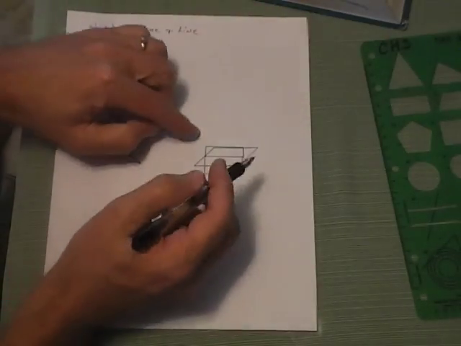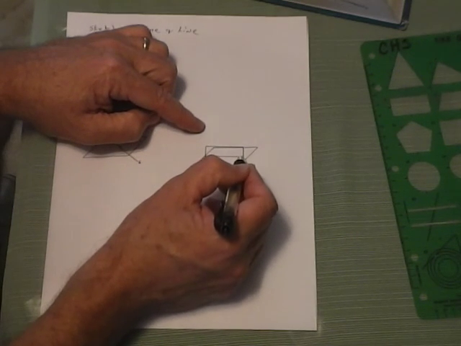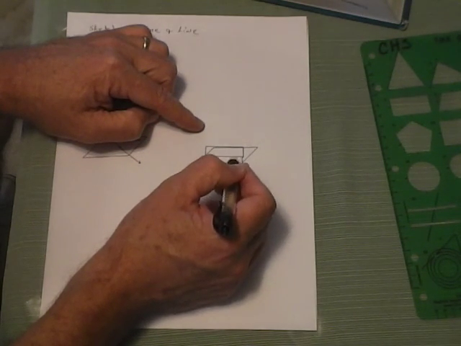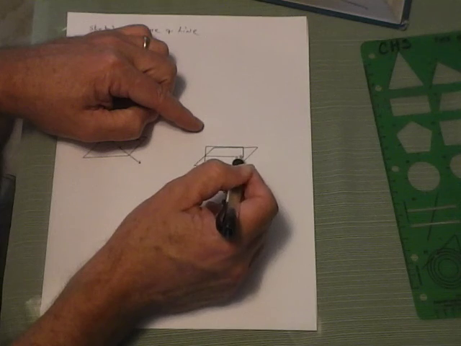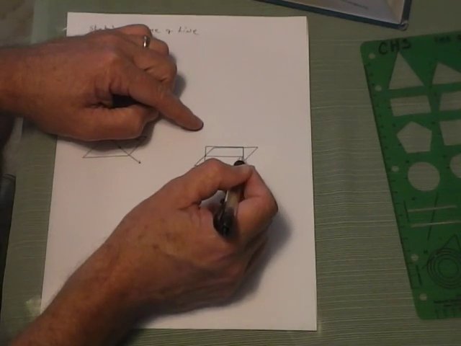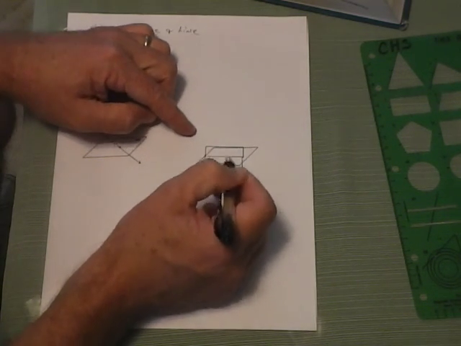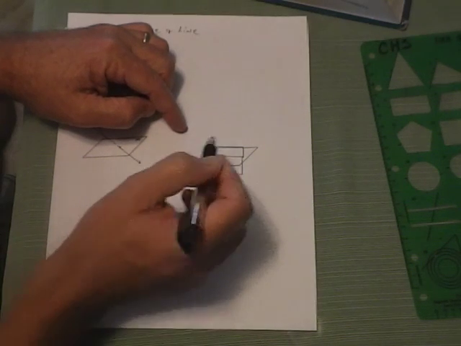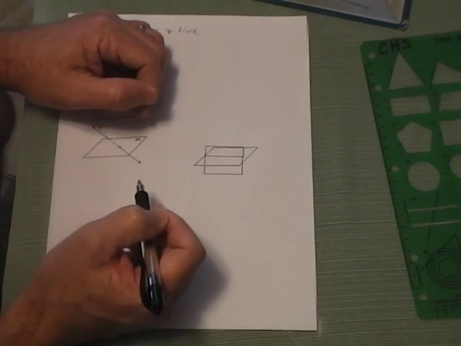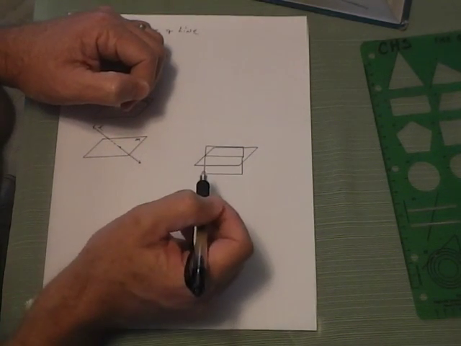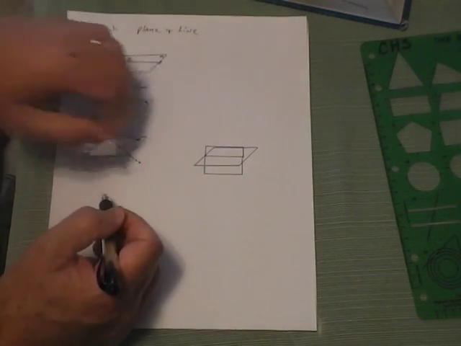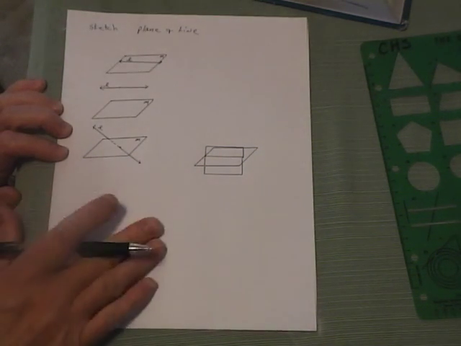It's a little hard to tell, but this is where the two planes intersect. And then this part goes down below, so it's kind of going through there. The book has a much better picture, but you kind of get the idea, I think. All right, and that ends this lesson.